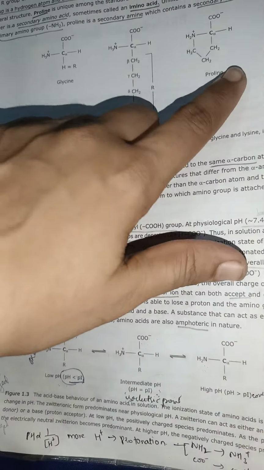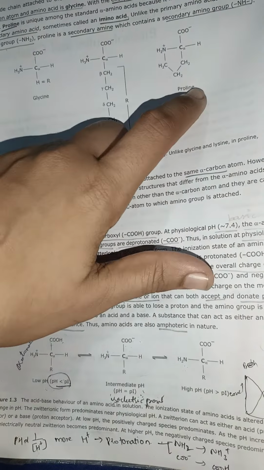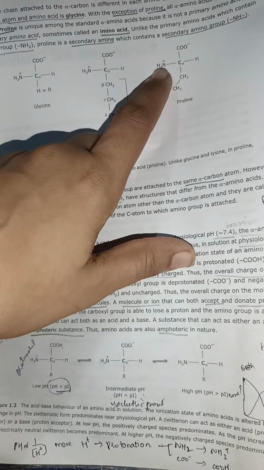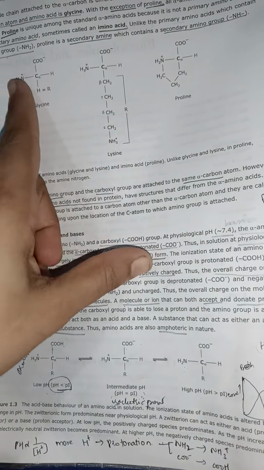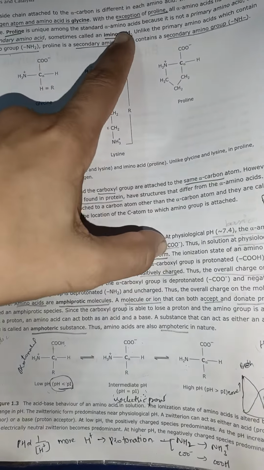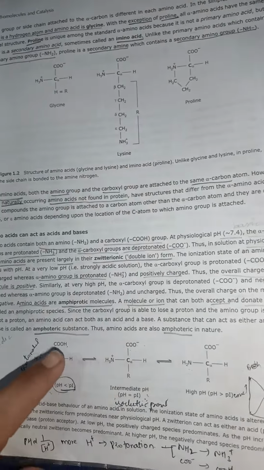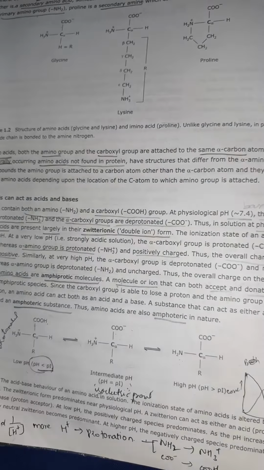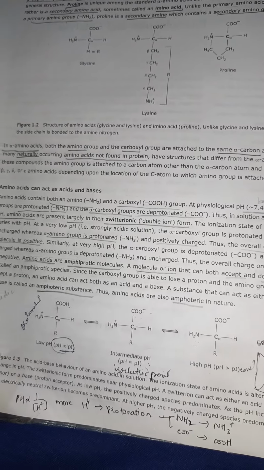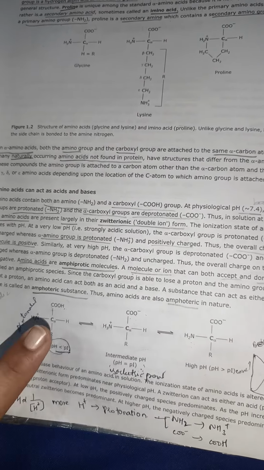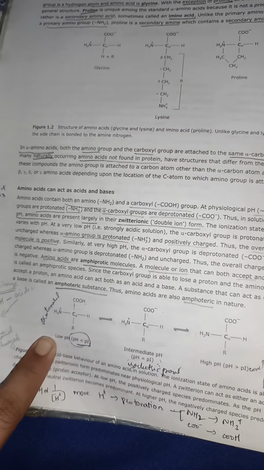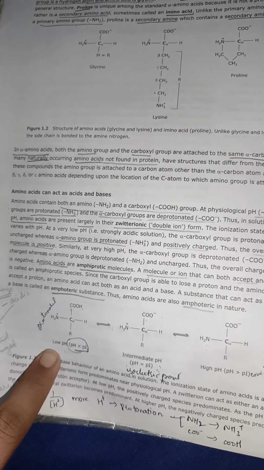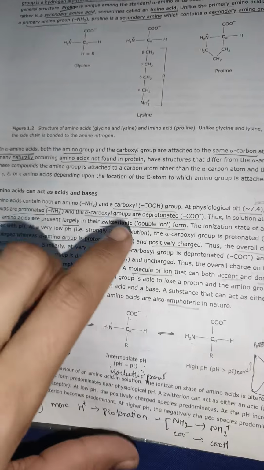The question was from the proline side, like which amino acid contains an amino group. Here we were saying amino group, but in proline it is an imino group, and it is a secondary amino acid. You have to remember that. The question was again from the pH topic. If you want to solve the questions of pH, you have to know these things.